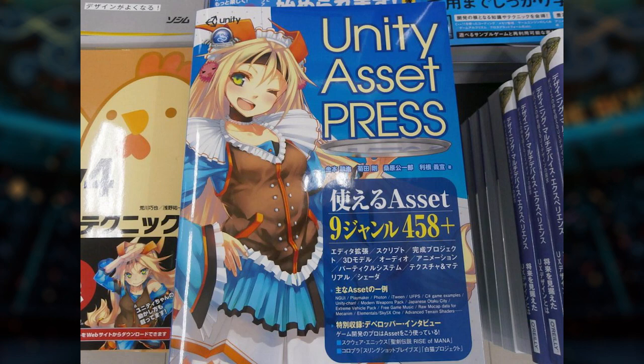Because of her cute character design, and because high-quality materials of her character, like character models, voice clips, and animations, were provided for free or inexpensively, Unity-chan became popular fairly quickly in Japan among certain groups.